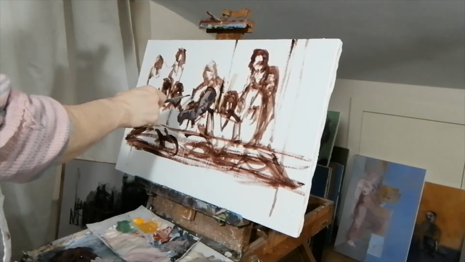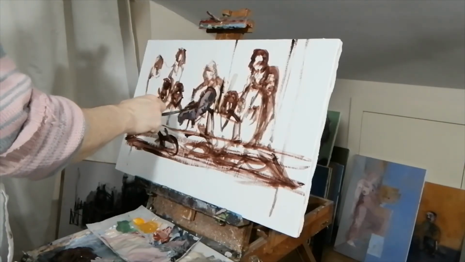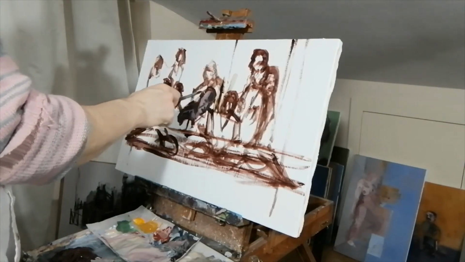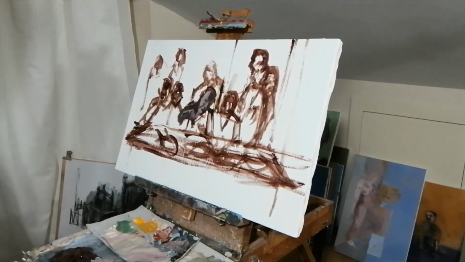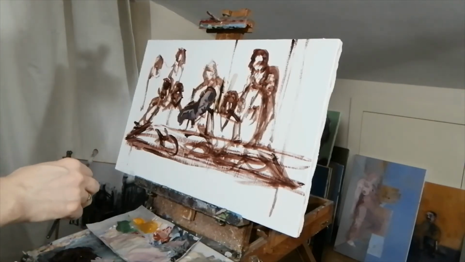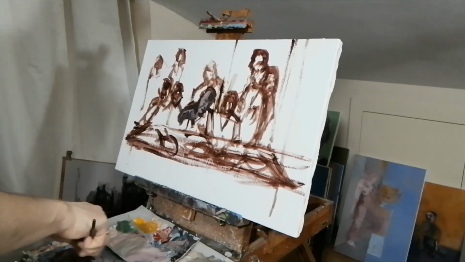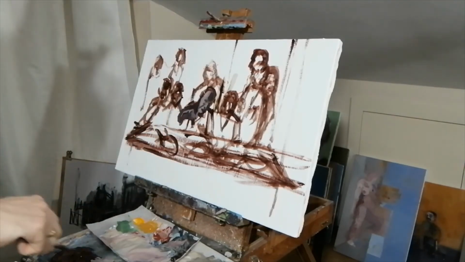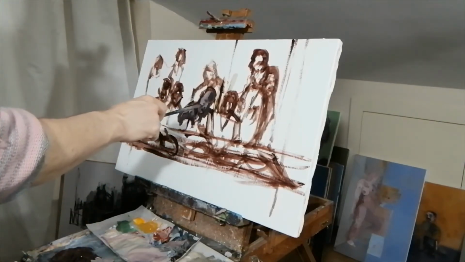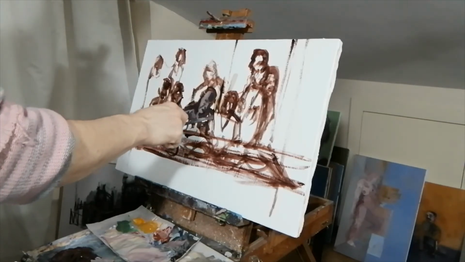And if you look enough and you explore enough, you'll begin to understand the subject in a tonal way, and in a mark-making way, rather than illustrational daubs.